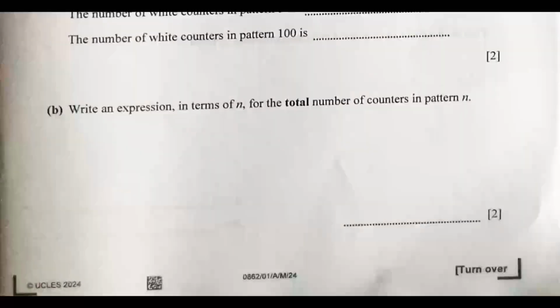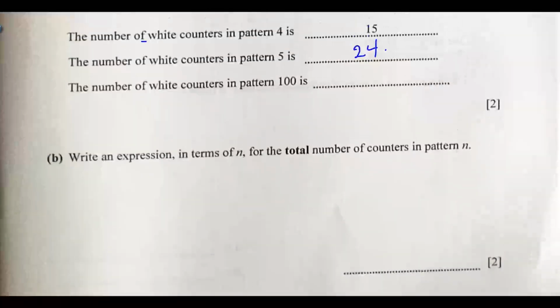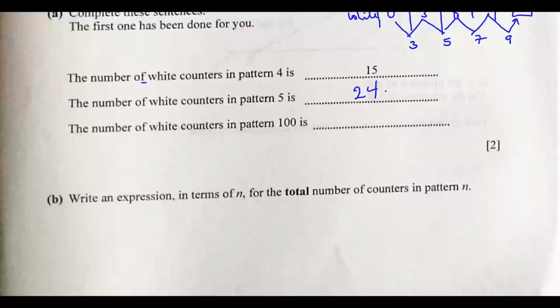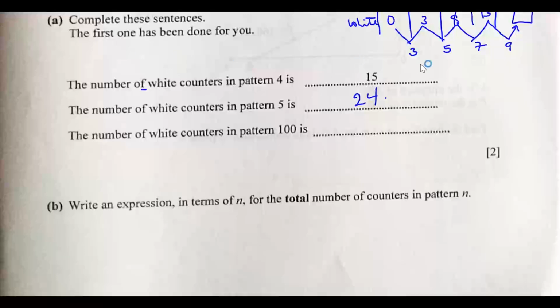So this is where we try to use the nth term for the sequence. Now you can see that here we have the first difference, and we don't have a common difference. If we go again, 5 minus 3, you have 2, 7 minus 5, you have 2, then 9 minus 7, you have 2. So this is the second difference, and we have a common difference at the second difference.